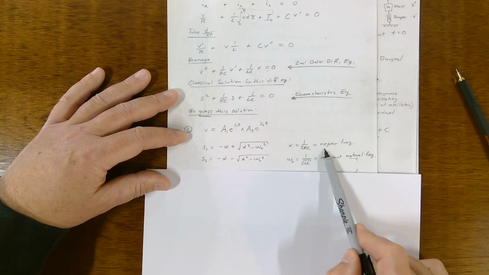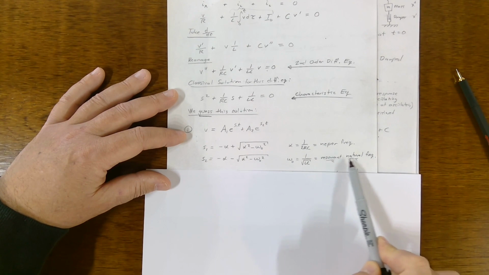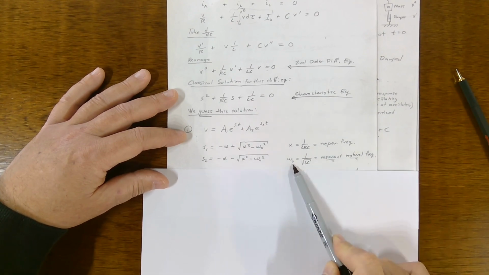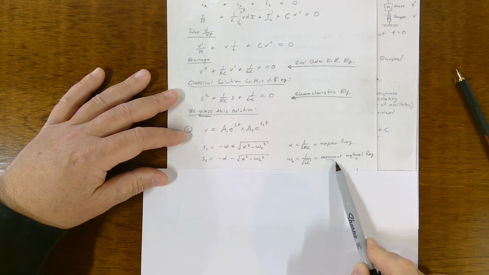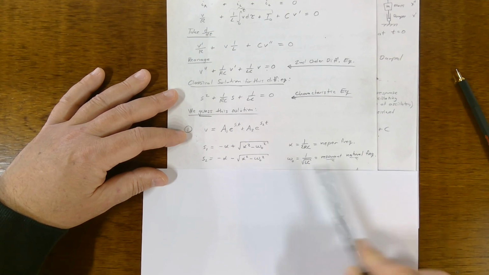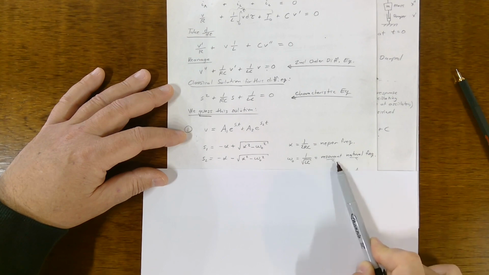So alpha is called the Neper frequency. It's 1 over 2RC. And omega 0 squared is 1 over LC, so omega 0, the resonant natural frequency, is 1 over root LC. So this is pretty important, the resonant natural frequency, okay? Omega 0. Things want to vibrate at certain natural frequencies. A good example is a guitar string.